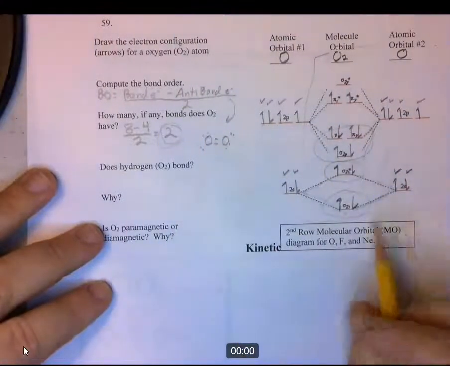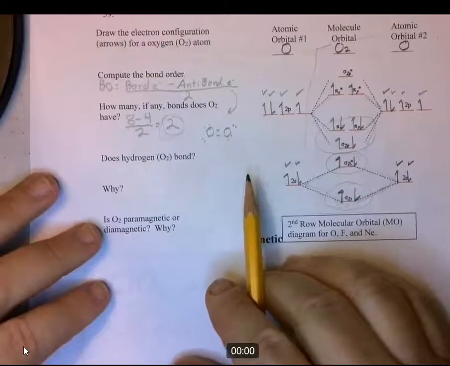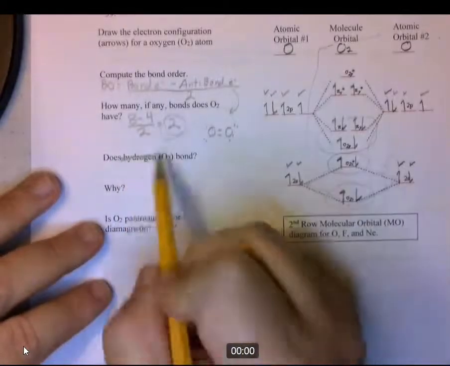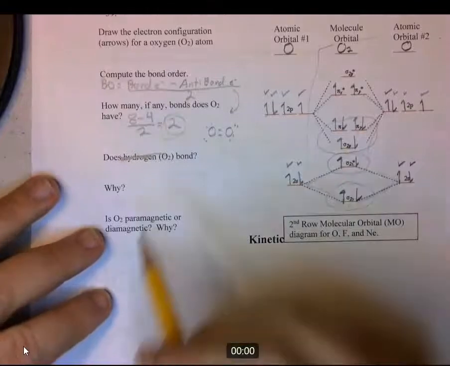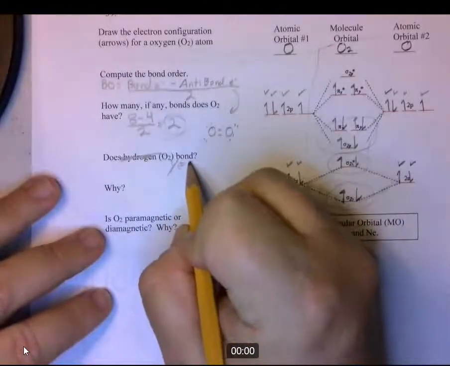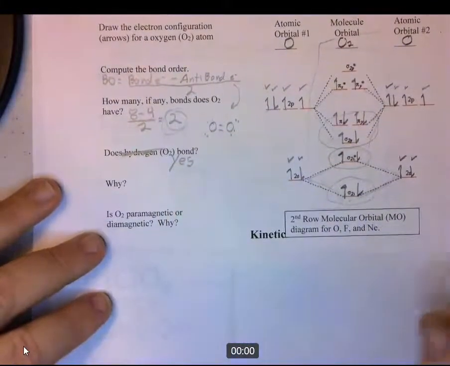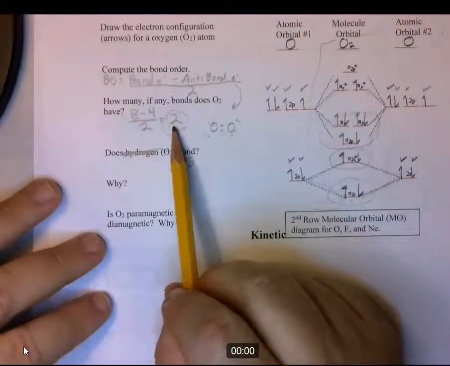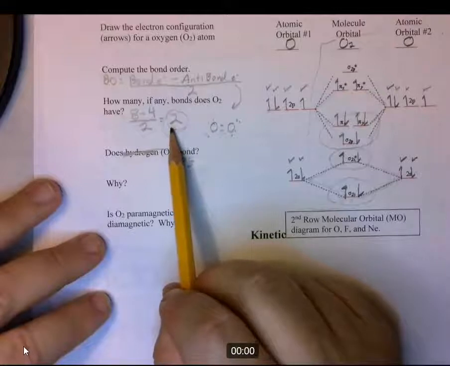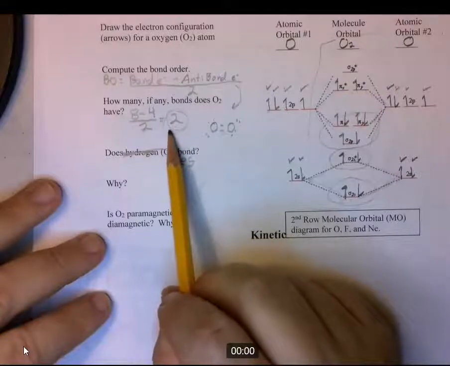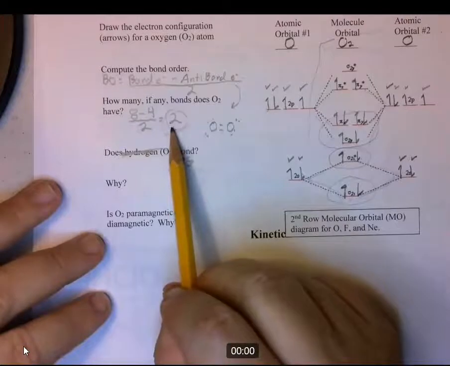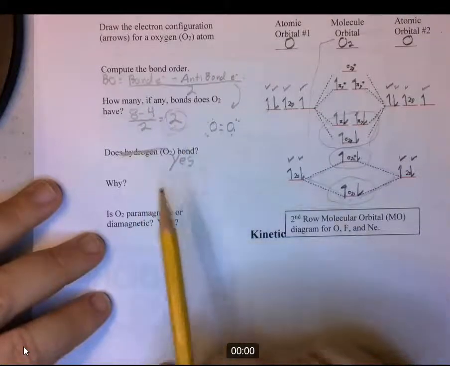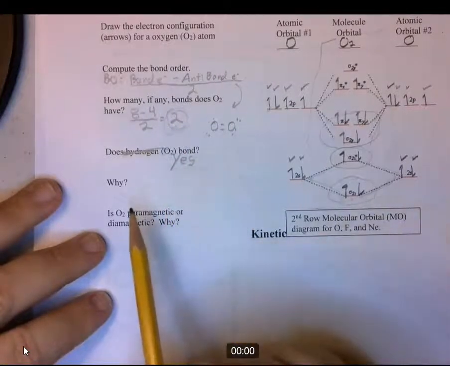Looks like that. So it has a double bond. Does hydrogen bond? I never changed that error. Does oxygen bond? Yes, it has a double bond. If we'd had a bond order of 0, there's no such thing as a negative bond order. You're always going to have more or the same number of bonding as anti-bonding. But if it had been 0, there would have been no bond. Helium's an example of that.